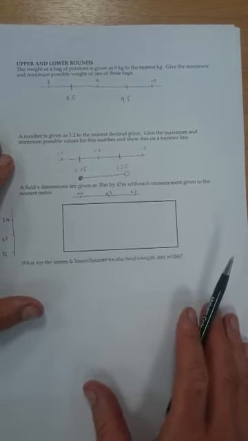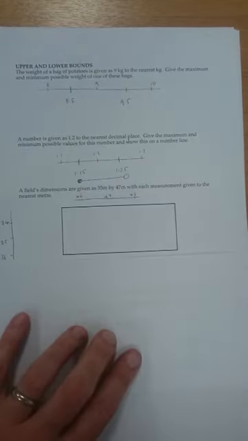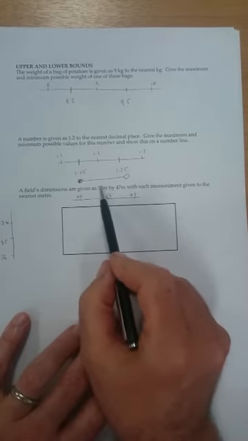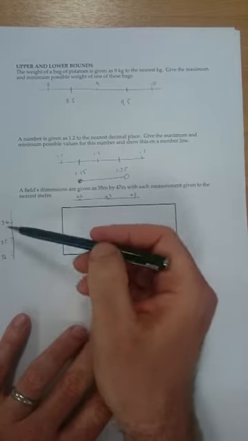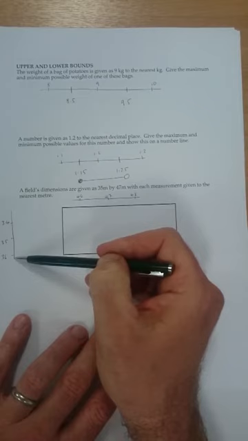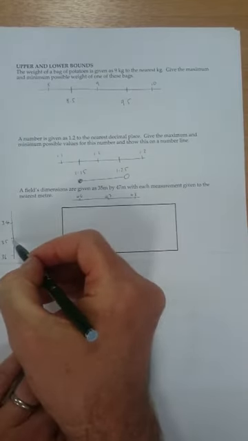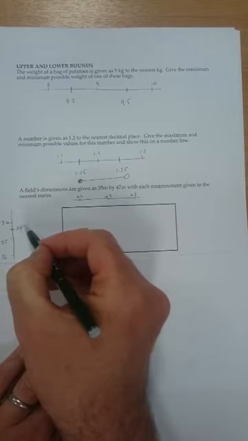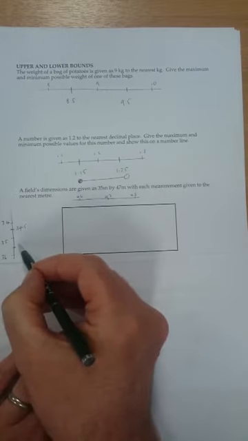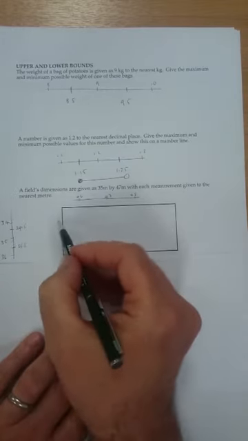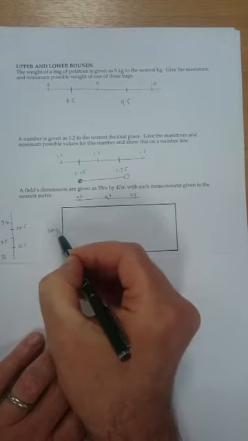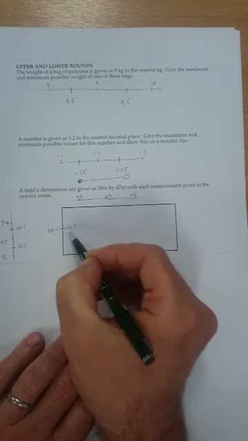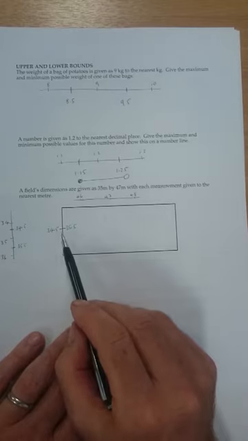So the next style of question, similar technique. So the field's width is 35 meters to the nearest whole number of meters. So here's my imaginary ruler, and I know that it's 35 meters to the nearest whole number. So the smallest it could have been would have been 34.5. The upper bound would have been 35.5. So I know that this length here is somewhere between 34.5 inclusive to 35.5 exclusive. In other words, it can get as close as it likes to that, but never quite be equal to it.